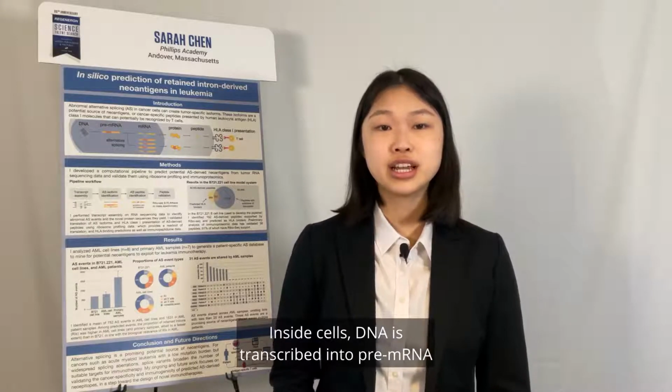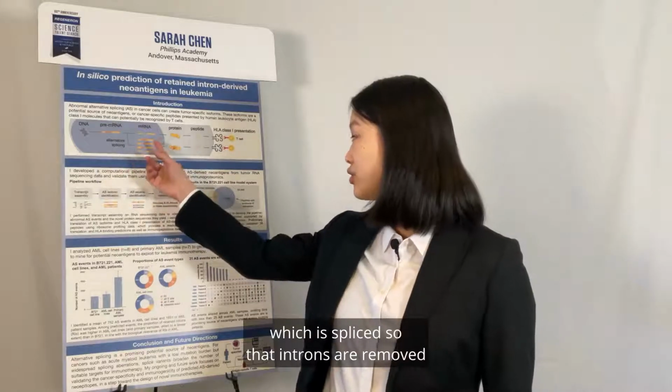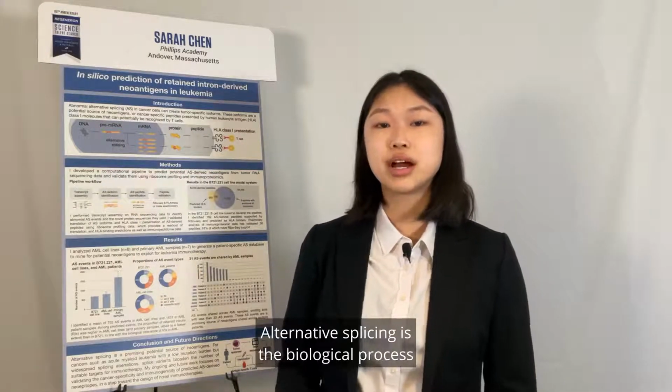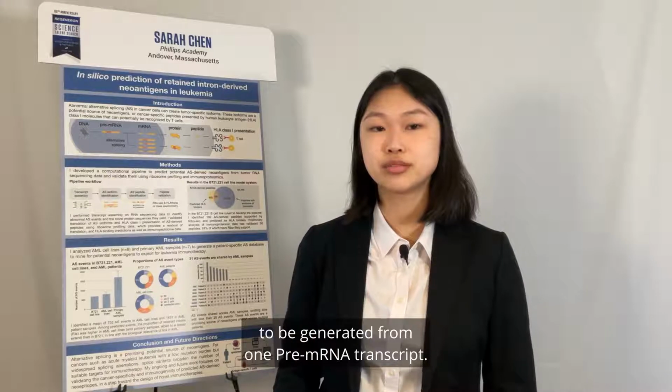Inside cells, DNA is transcribed into pre-mRNA, which is spliced so that introns are removed and then translated into protein. Alternative splicing is the biological process that enables multiple variants of a protein to be generated from one pre-mRNA transcript.